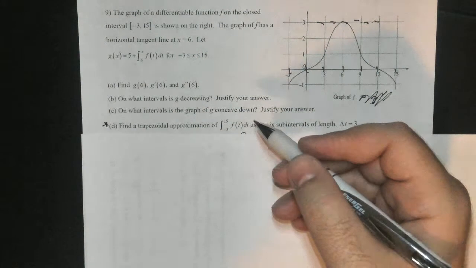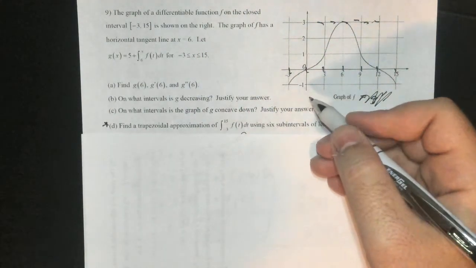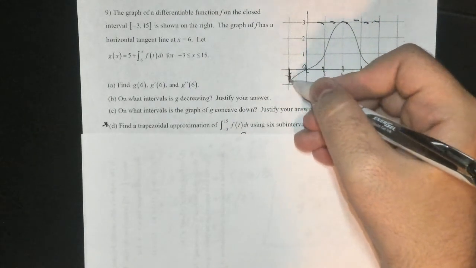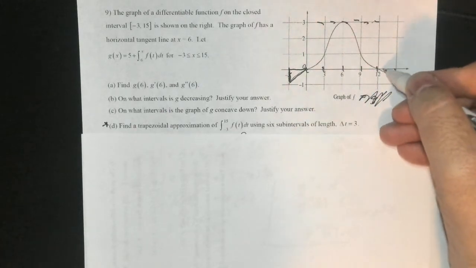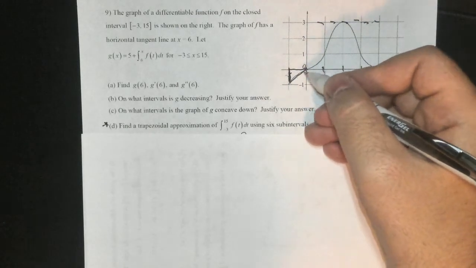You can't actually do a trapezoidal sum as far as the integral of a function. It's actually much easier because we have a graph. So we're going to cheat this and we're actually just going to draw the idea of the trapezoids. Trapezoid really just says we want to use the heights.